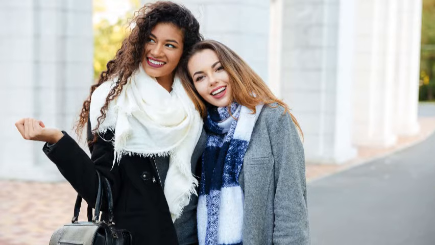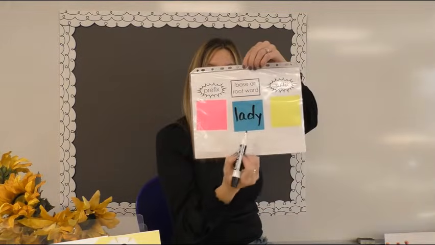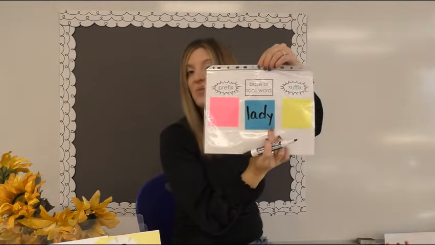Let's try another one. How about if my base word is lady, but I have more than one, so I have ladies. Spell lady. L-A-D. Lady is my base word. And I have the Y saying E at the end of a two-syllable word.